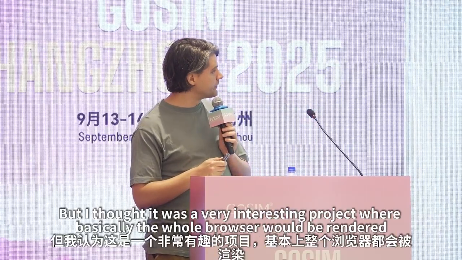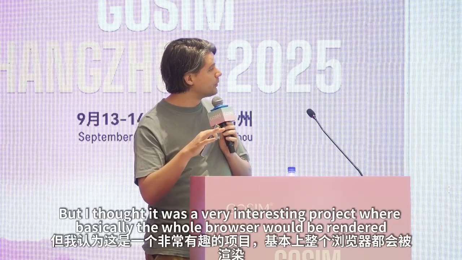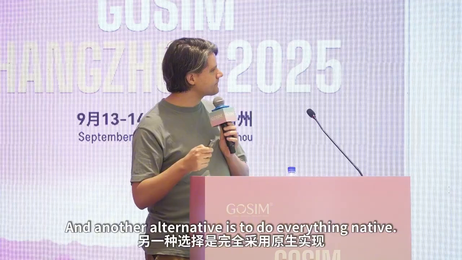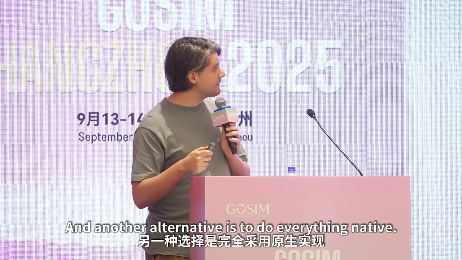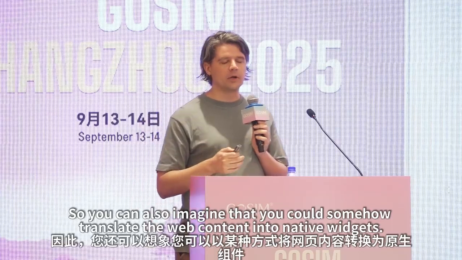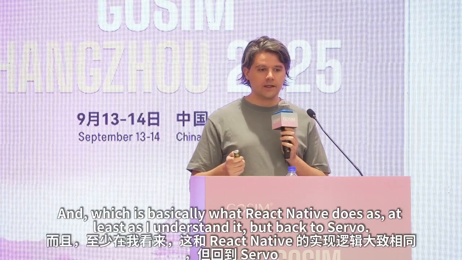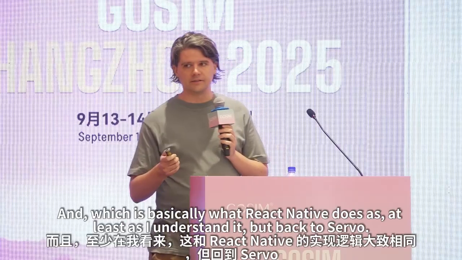But I thought it was a very interesting project where the whole browser would be rendered with web content. Another alternative is to do everything native. You can imagine that you could somehow translate the web content into native widgets, which is basically what React Native does, at least as I understand it.